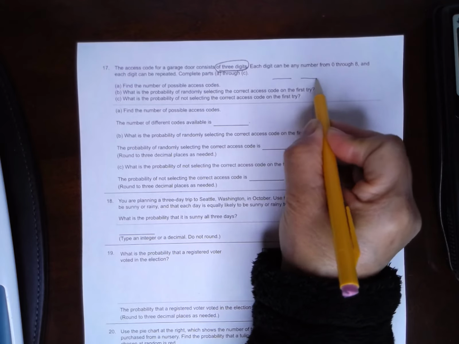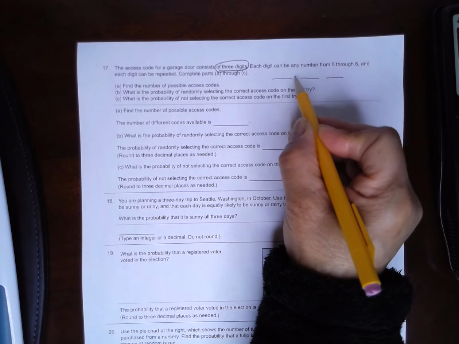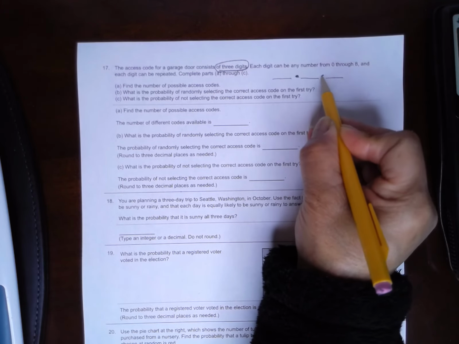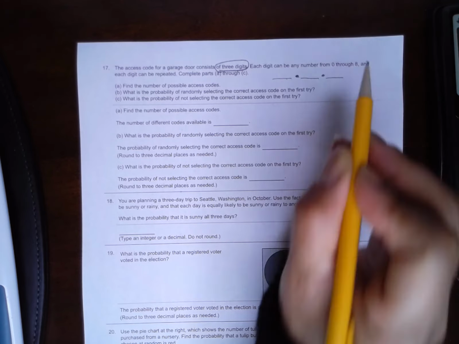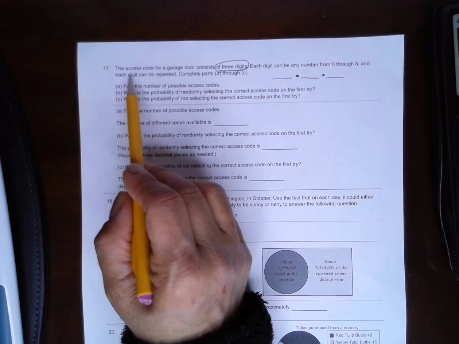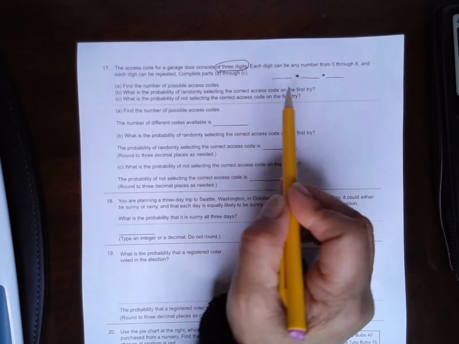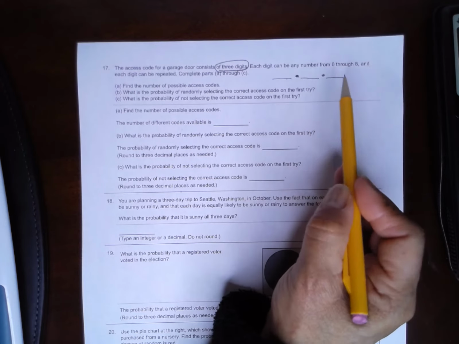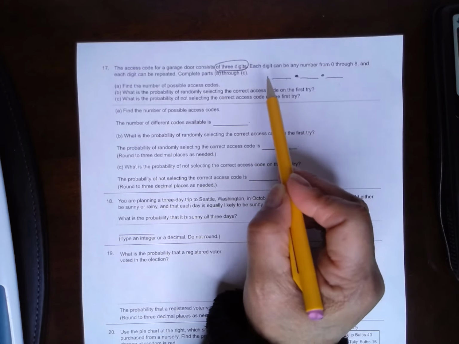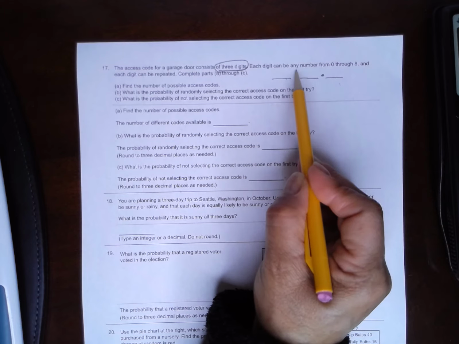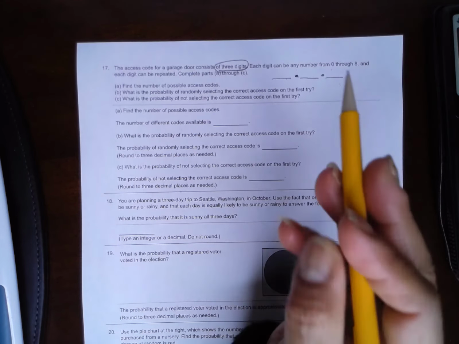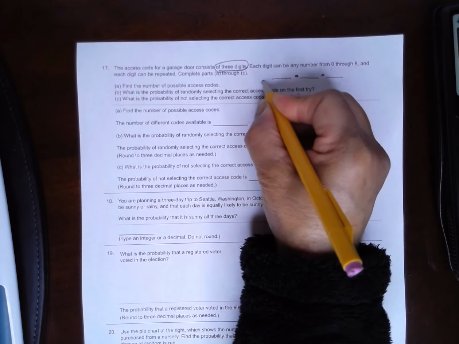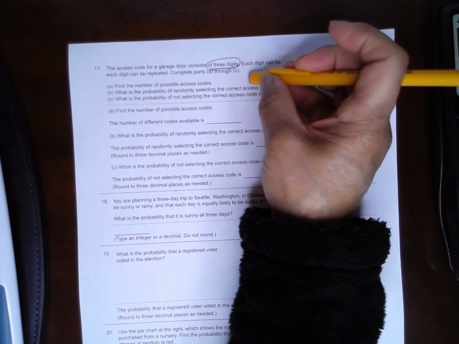So 1, 2, 3. Those are the required digits, so you must have 3 digits. The access code consists of 3 digits: digit 1, digit 2, digit 3. Each digit can be any number from 0 to 8. Therefore, it can be a 0.